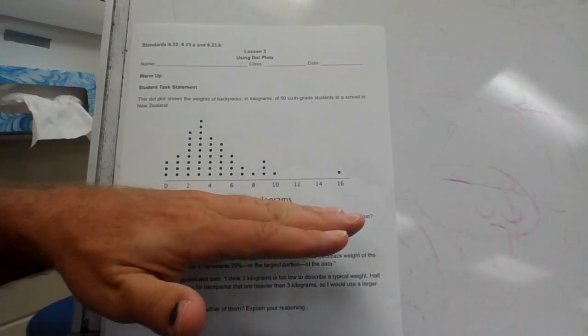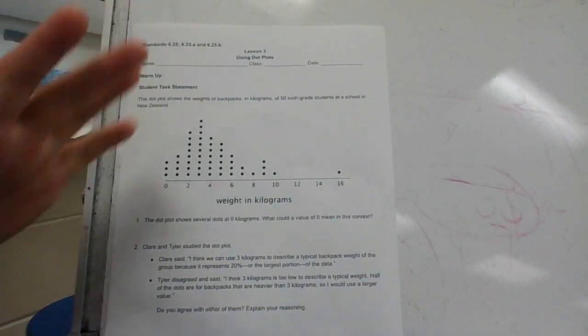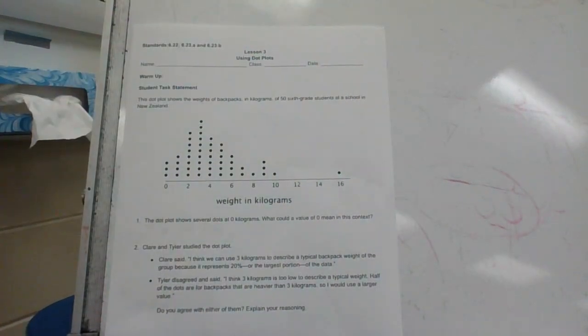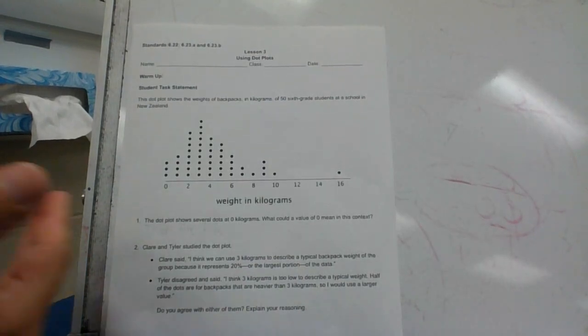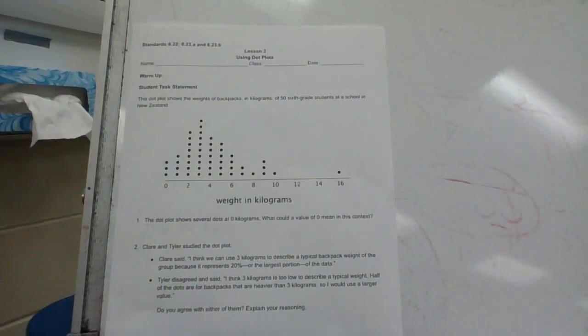We notice that the label on the dot plot is the weight in kilograms, and it goes from 0 all the way up to 16. So we have a variety of different weights of the backpacks of the students there, okay? The dot plot shows several dots at 0 kilograms. What could a value of 0 mean in this context? First of all, we have to understand what 0 is in our chart here. We're talking about the weight in kilograms of the backpacks, okay? So we need to think about that.